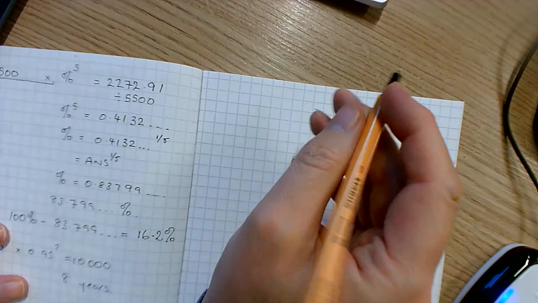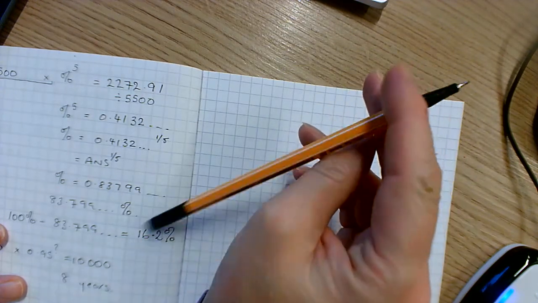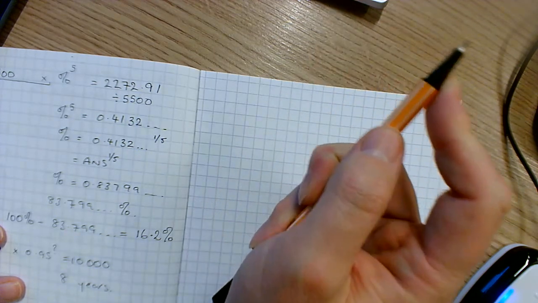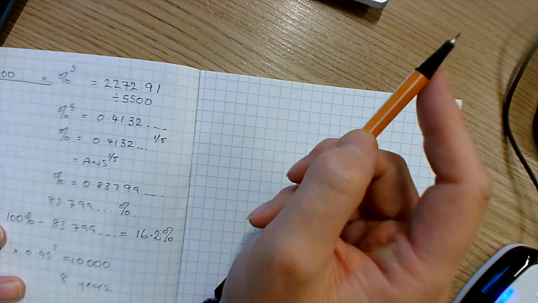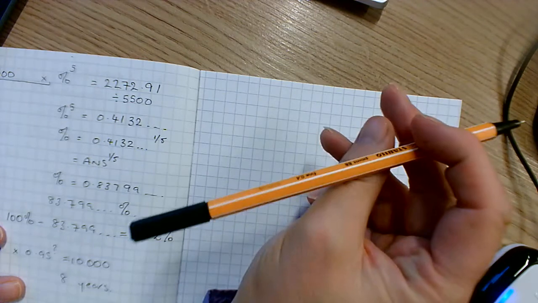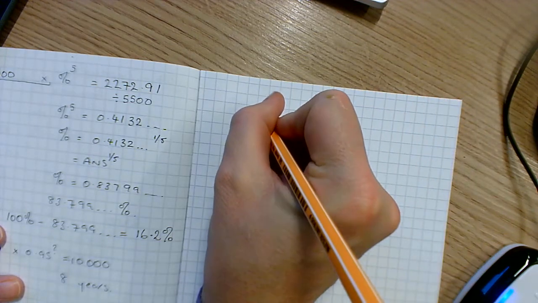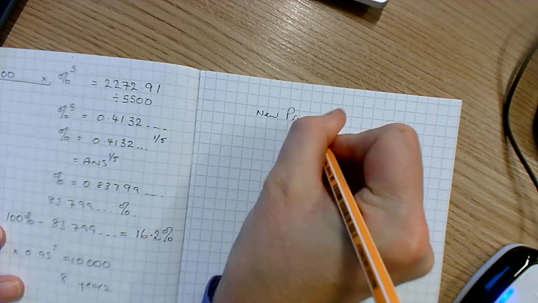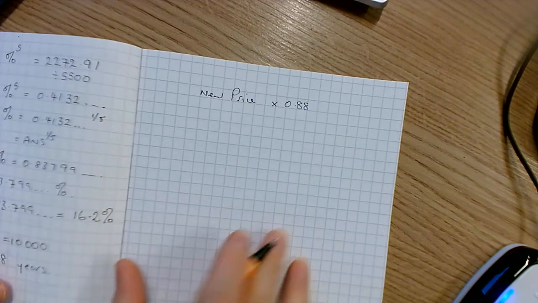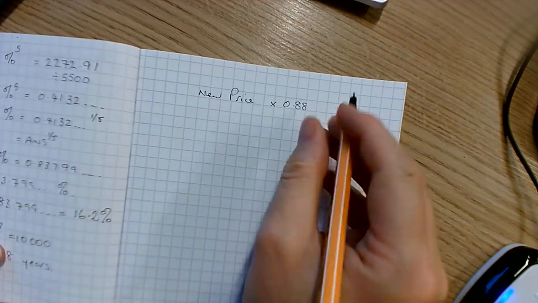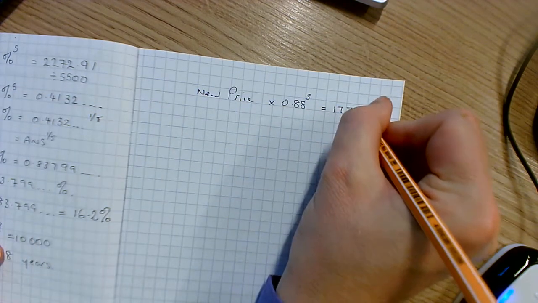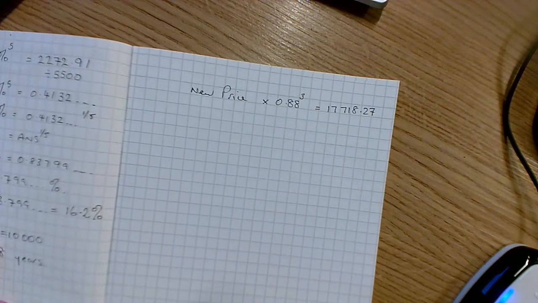A second-hand car is valued at £17,718.27, 3 years from when it was purchased new. Find its new price if it's depreciated at 12% per annum. So we've got the new price, so new price times by a 12% depreciation is multiplied by 0.88, so 100% take away 12%. We've got 3 years, and we have a value of 17718.27. So I need to figure out the new price.